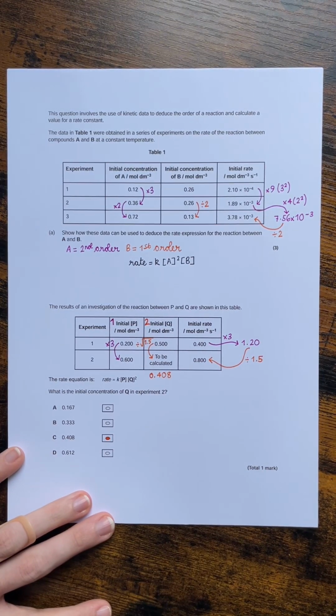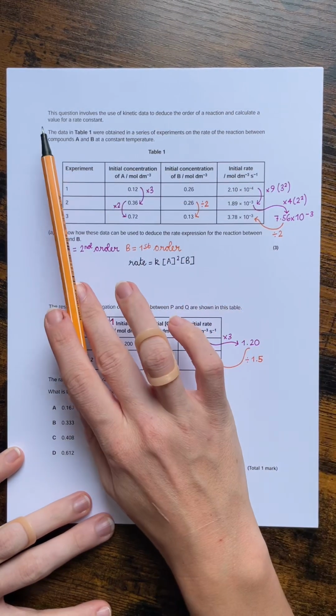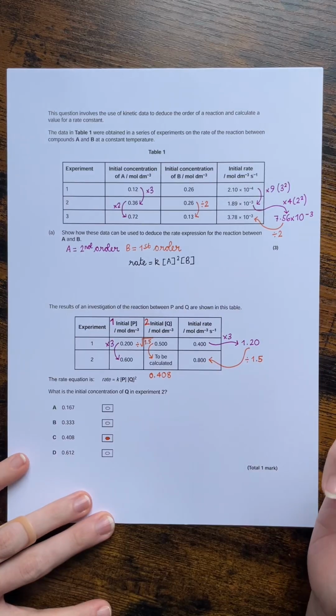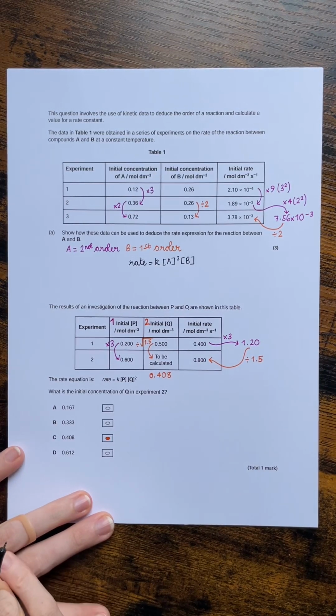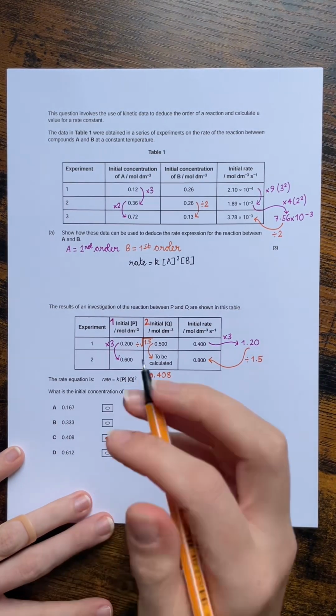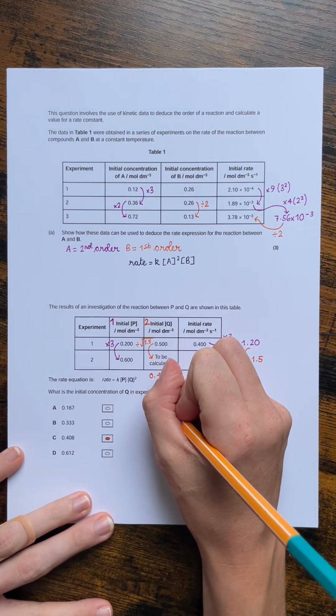So how could we do that a little bit differently? Now, this question up here, part of it that I chopped off said that we were going to calculate a value for the rate constant. We can do that here as well. So using the data from experiment 1, I can work out a value for K.